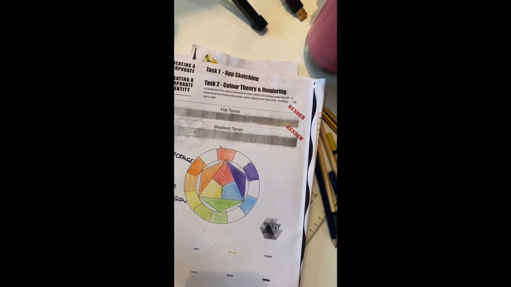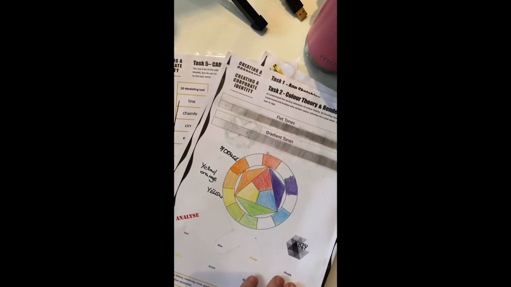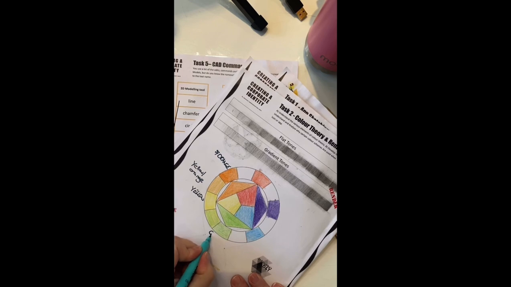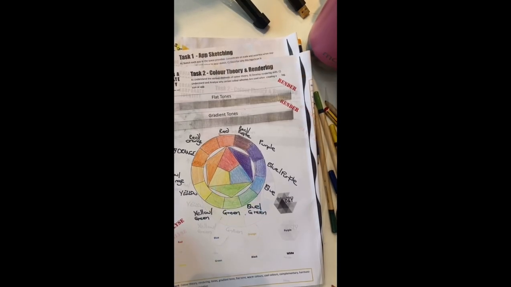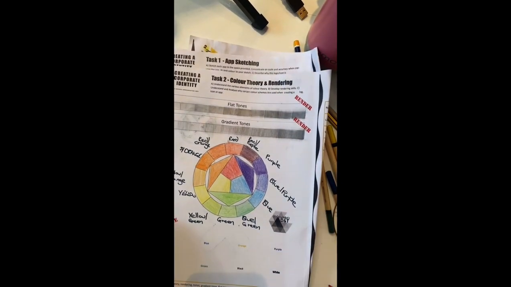Okay, and there's your yellow green, and again just label it. So we've got green here, and this tone would be called yellow green, and it's as easy as that. So I'm going to go and finish this colour wheel. So that's this part now complete.